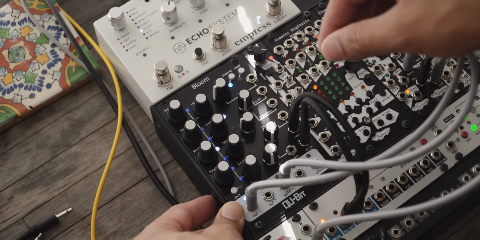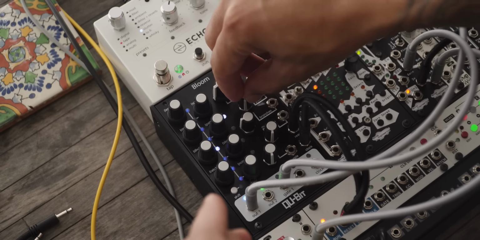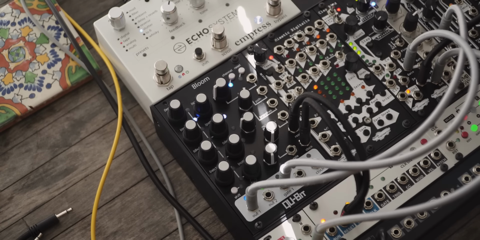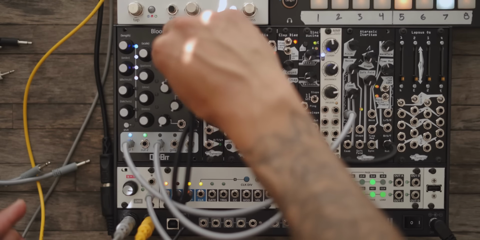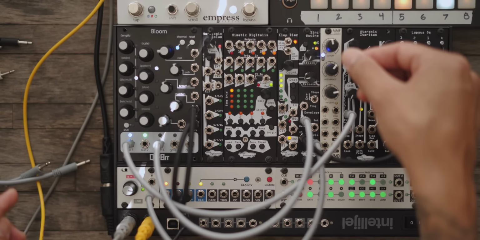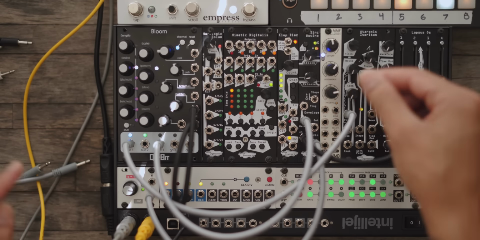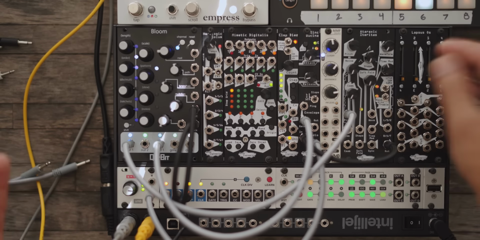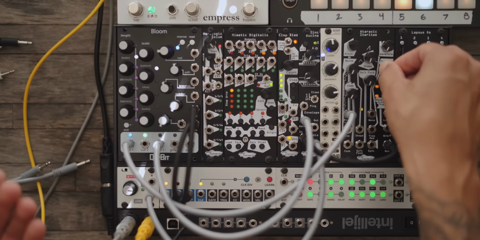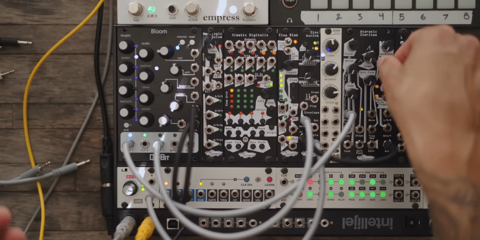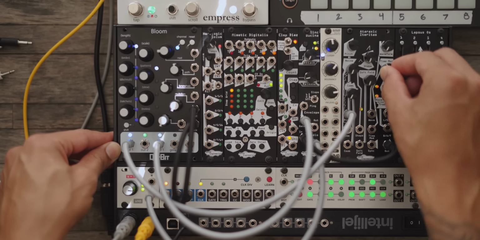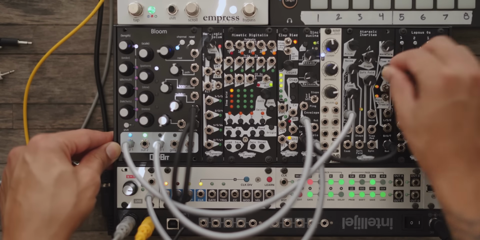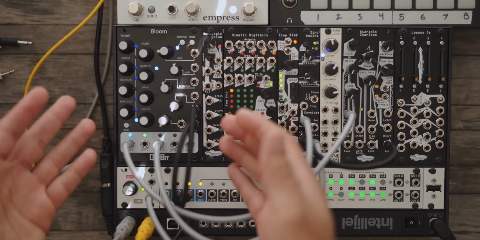Whoa, sorry. This thing is so dope. Oh, don't like that path. Let's add another branch. Dude, so dope. I mean, essentially, that's kind of what Bloom is in a nutshell.